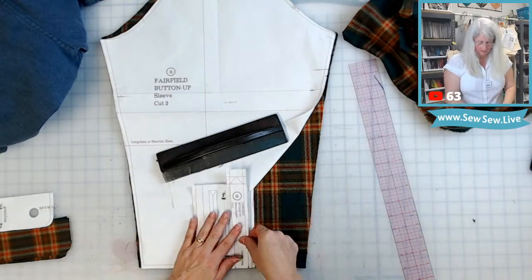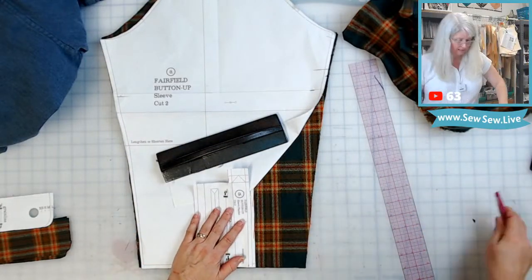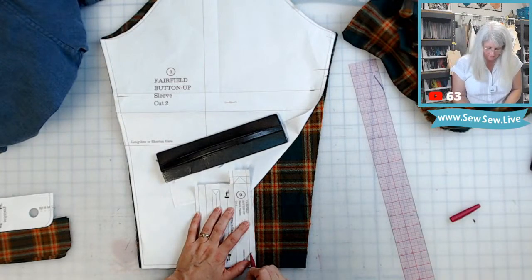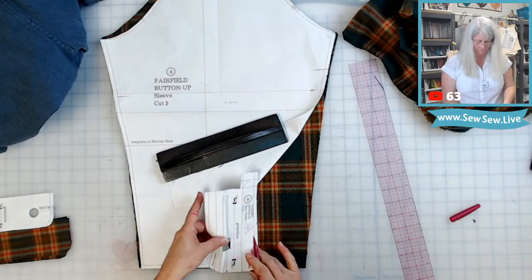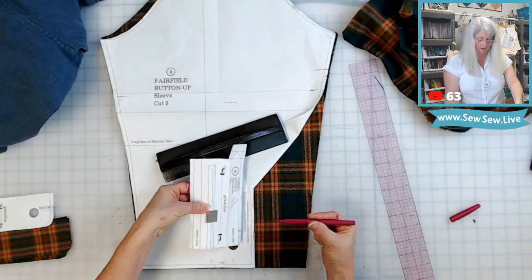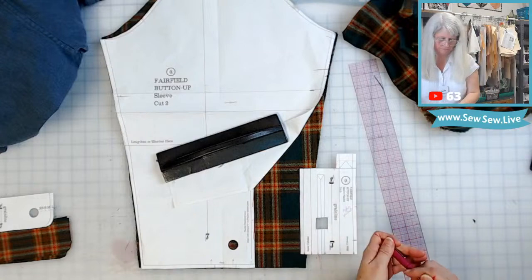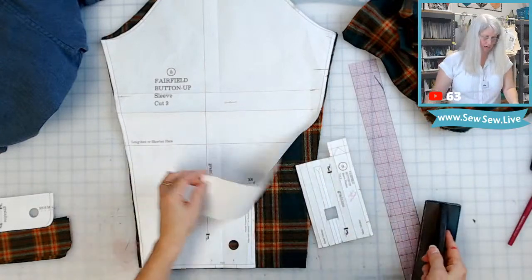So let's just draw on our placket here where that's at. Like that. And so now I know my horizontal plaid. All right.